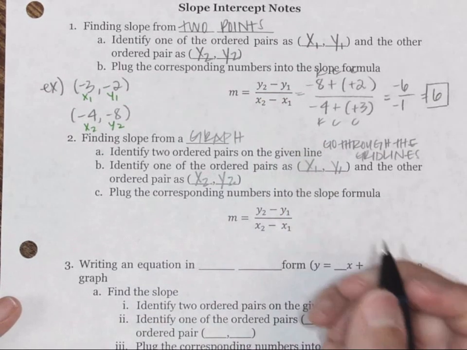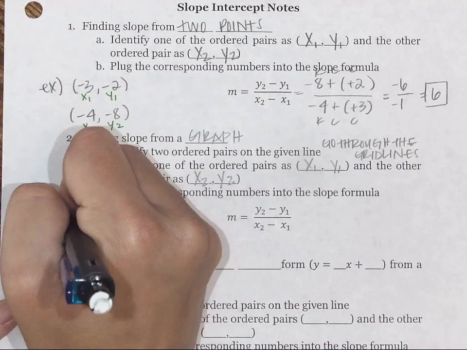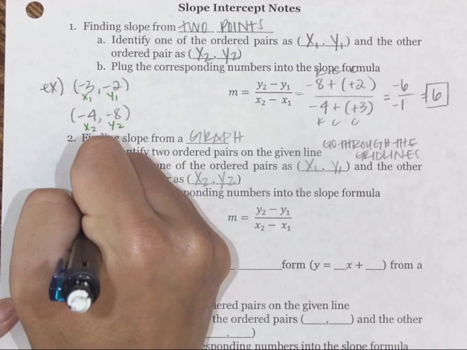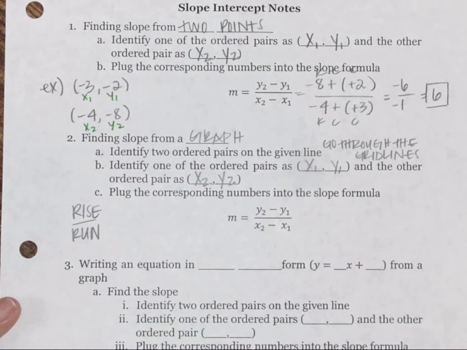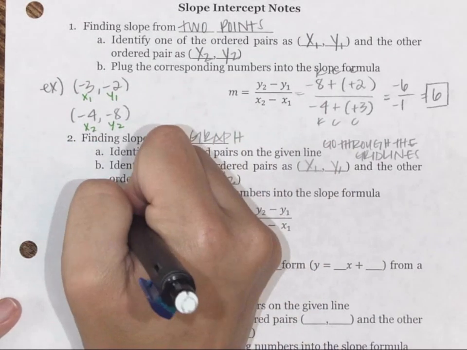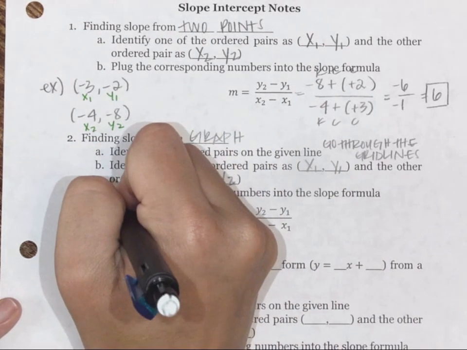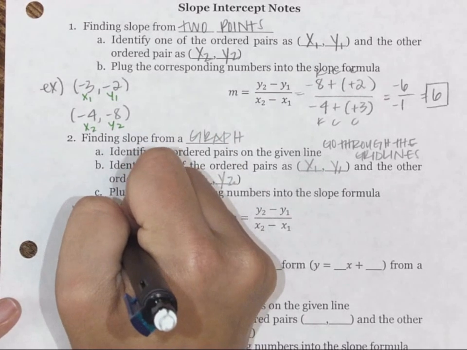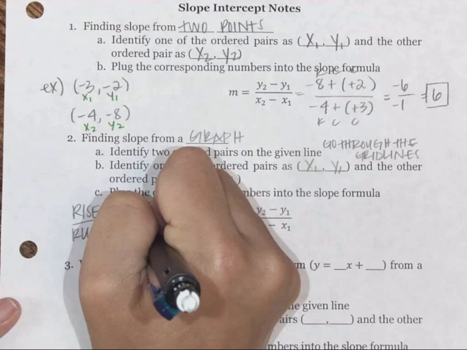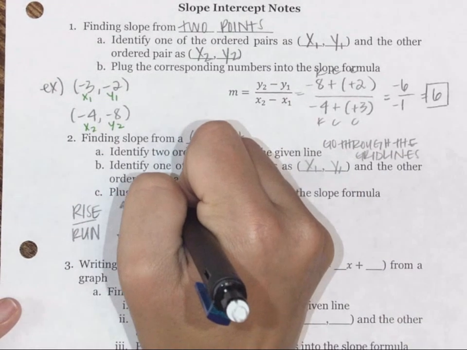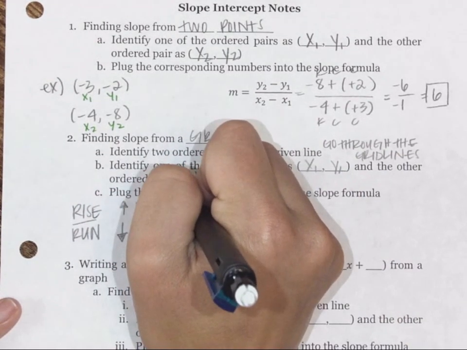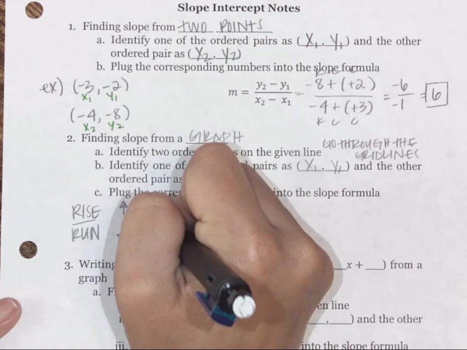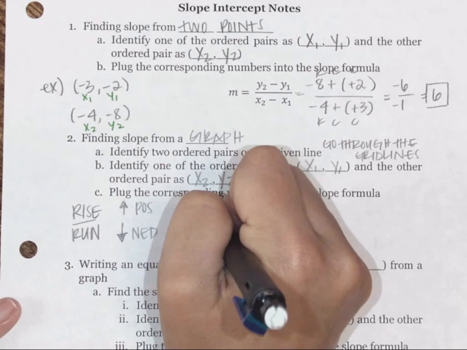You could also do your rise over run on the graph using the 2 points that you found. So remember, if you rise up, that's going to be a positive number. If you rise down, that will be negative. If you run to the right, that will be positive. And if you run to the left, that would be a negative.